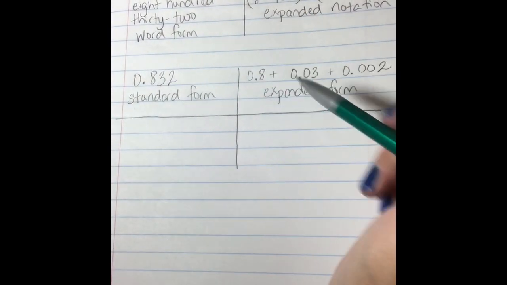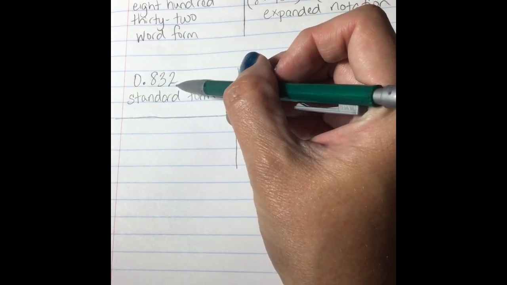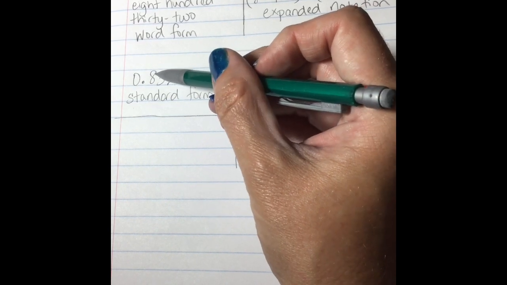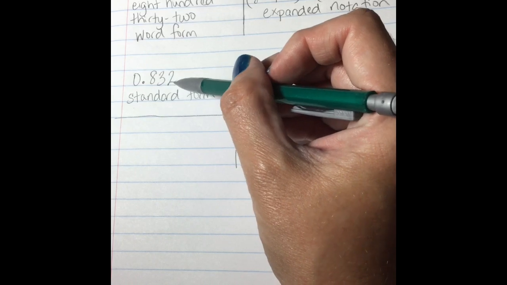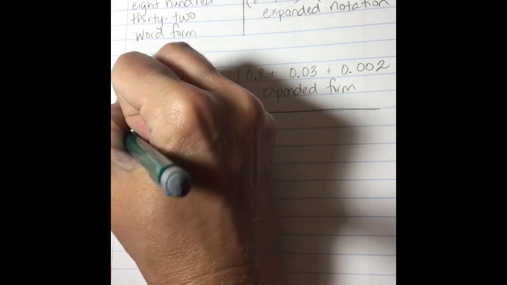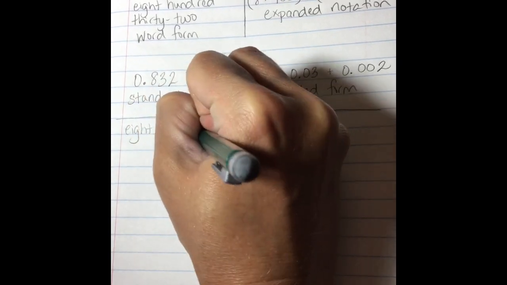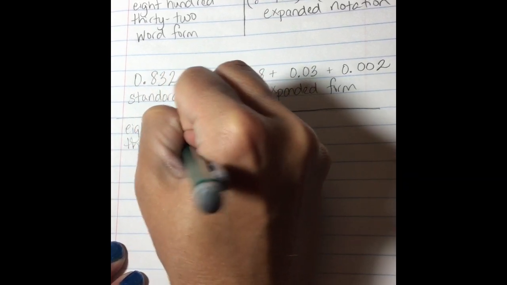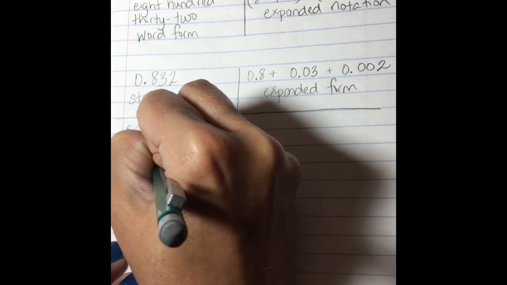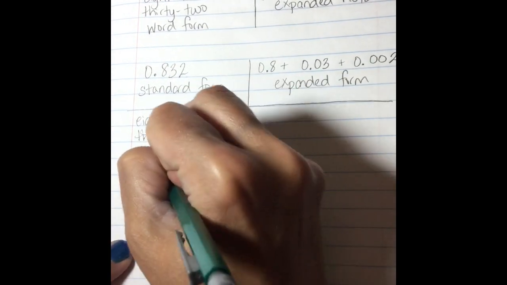We can still have word form. And when you're naming decimals like this, you come to the last place. In this case, it's the thousandths place, and then you read it like you would read any other number. So 832 thousandths. And that would be your word form.